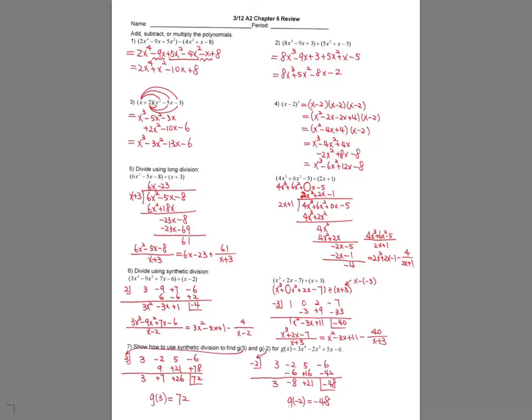So number 1 and number 2 are addition and subtraction. Number 3, multiplication. If you don't see any operations between parentheses, it's multiplication. So multiply, and I like to put them in order so that it's easier for me to collect like terms. Number 4, x minus 2 raised to the third power. That means I have to multiply x minus 2 three times. X minus 2 is multiplied by itself 3 times. So check on your answers.